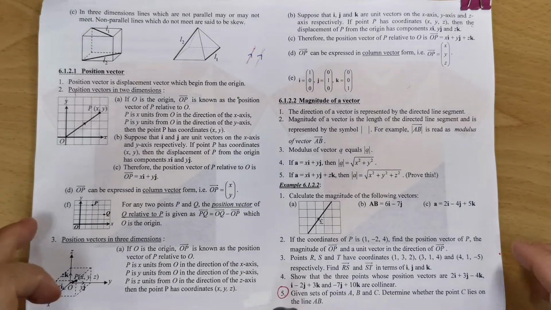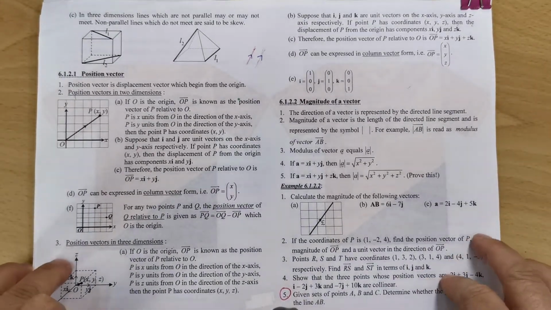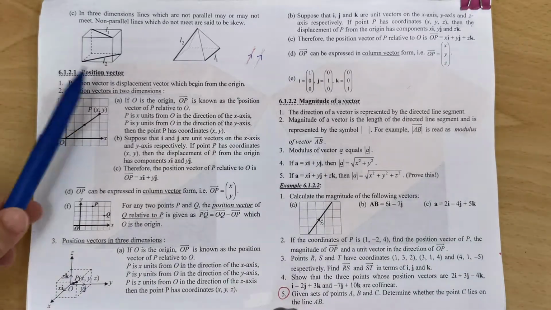Next we will go to 6.1.2.1, position vector. In the last video, the first video, we discussed a little bit about position vectors.